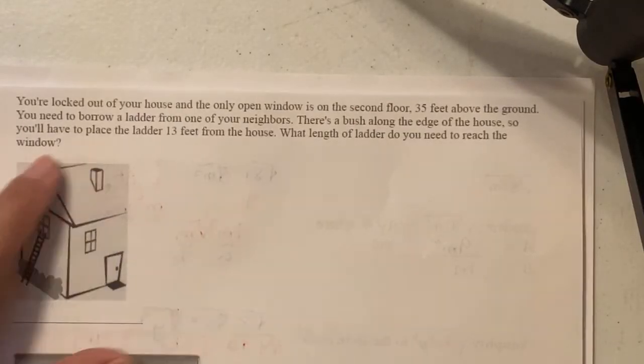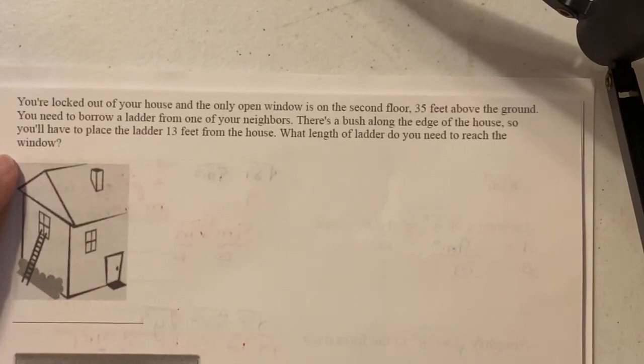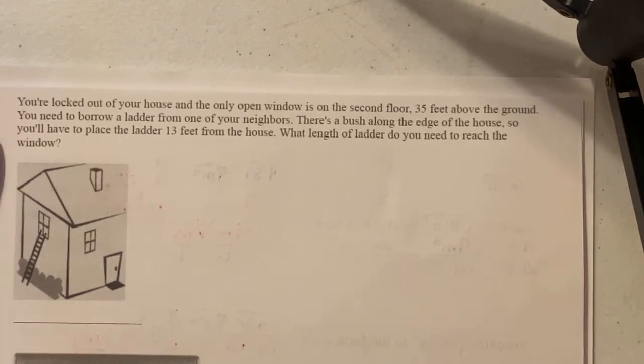In this problem, it says you're locked out of your house and only an open window is on the 2nd floor, 35 feet above the ground. You need to borrow a ladder from one of your neighbors. There's a bush along the edge of the house, so you will have to place the ladder 13 feet from the house. What length of ladder do you need to reach the window?